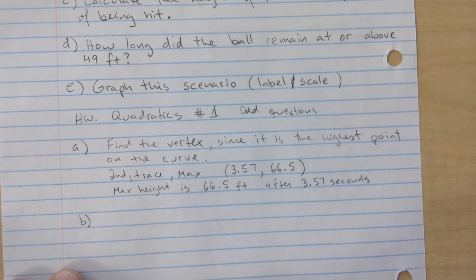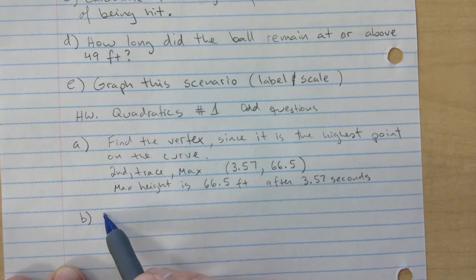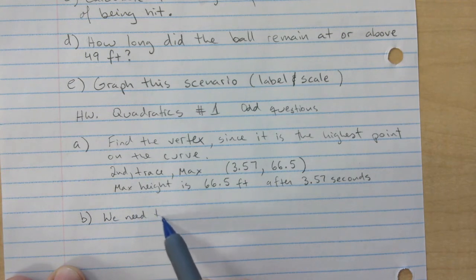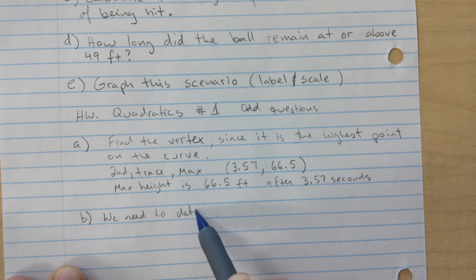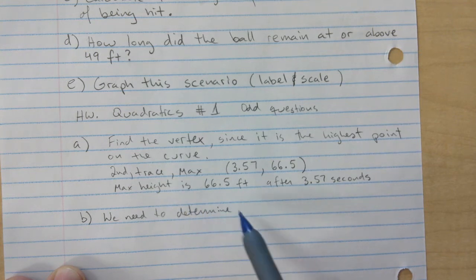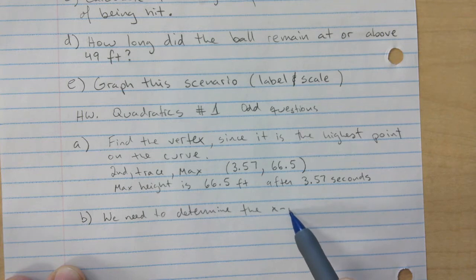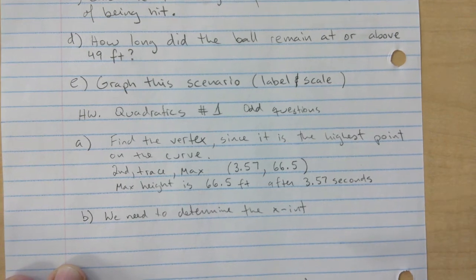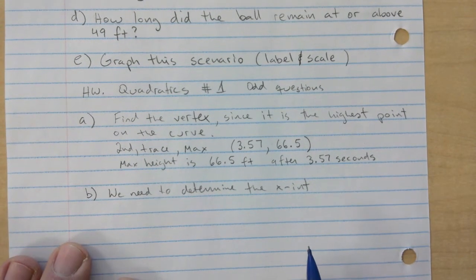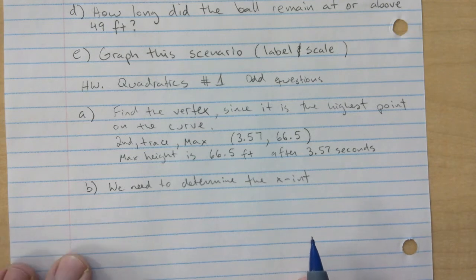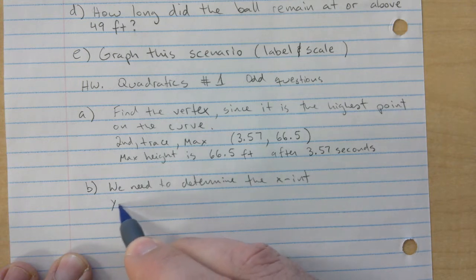B, how long does the ball remain airborne? We need to determine the x-intercept, right? So y2 is equal to 0.